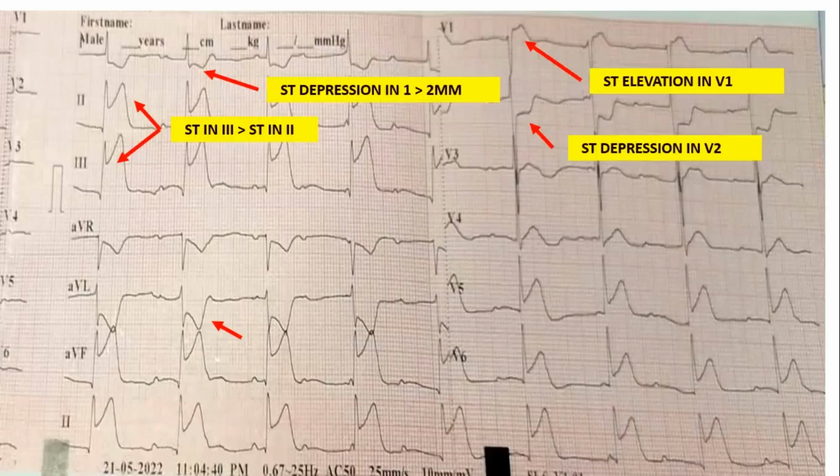I've seen this patient, so it was a very good ECG for academic purposes. Now these are the findings which you should be writing for full marks. Apart from those elevations, you have to write all these findings. See them carefully.